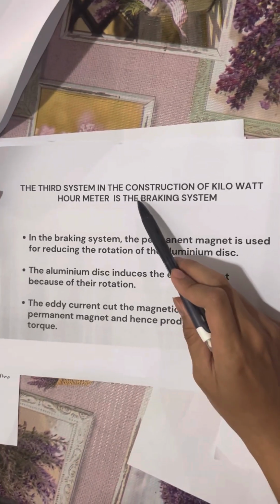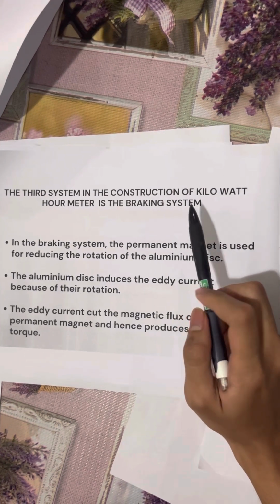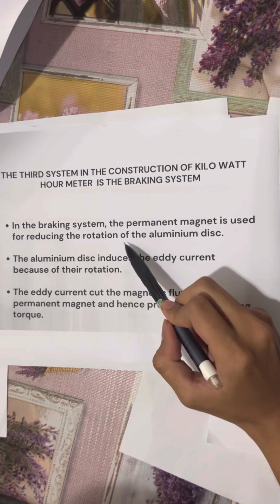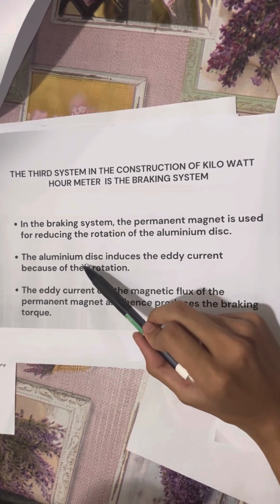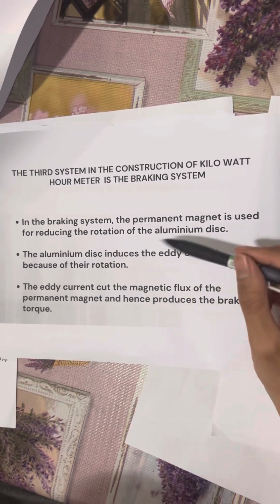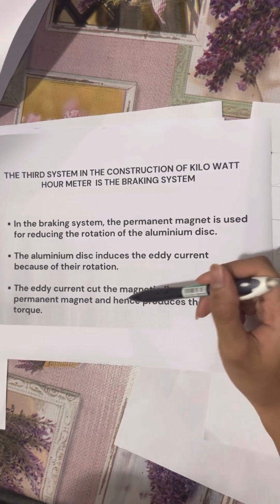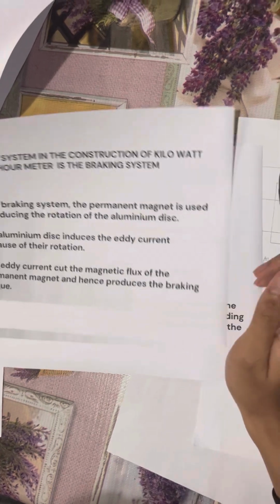The third system in the construction of the kilowatt hour meter is the braking system. In the braking system, the permanent magnet is used for reducing the rotation of the aluminum disc. The aluminum disc induces eddy current because of its rotation. The eddy current cuts the magnetic flux of the permanent magnet and hence produces the braking torque.